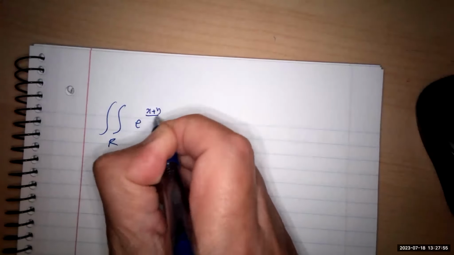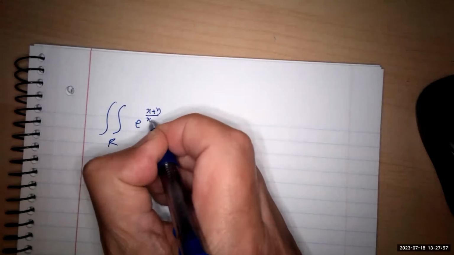So let's find the format. Yes, I have it. So what is the original one? Remember, the original one was the double integral on the region R of the function e to the (x plus y over x minus y).